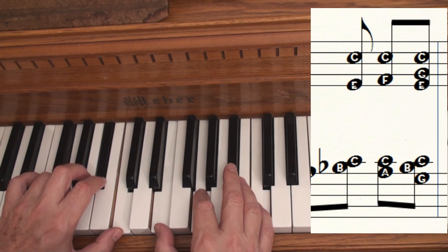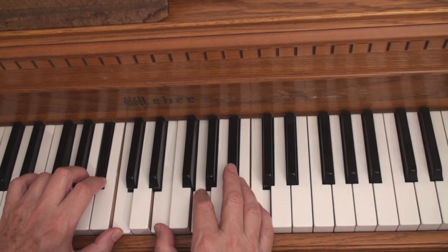Now measure 45 is different. Measure 45, the song really changes here. But let's start with measure 40 and show you how this leads into it.